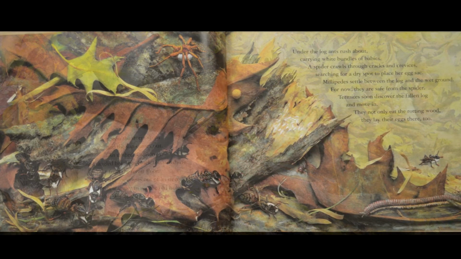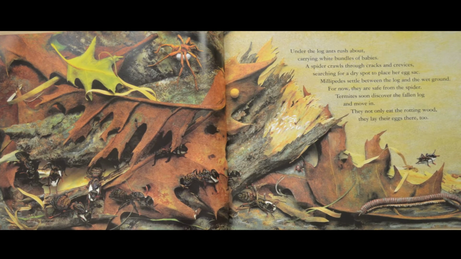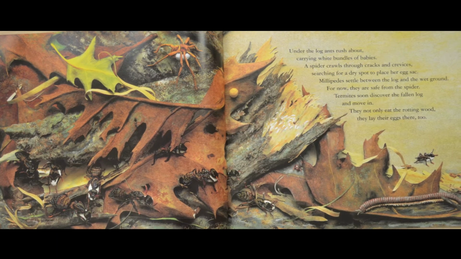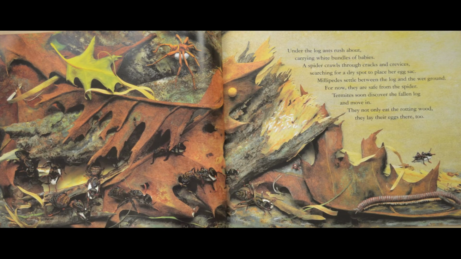Under the log, ants rush about, carrying white bundles of babies. A spider crawls through cracks and crevices, searching for a dry spot to place her egg sac. Millipedes settle between the log and the wet ground. For now, they're safe from a spider. Termites soon discover the fallen log and move in. They not only eat the rotting wood, they lay their eggs there too.